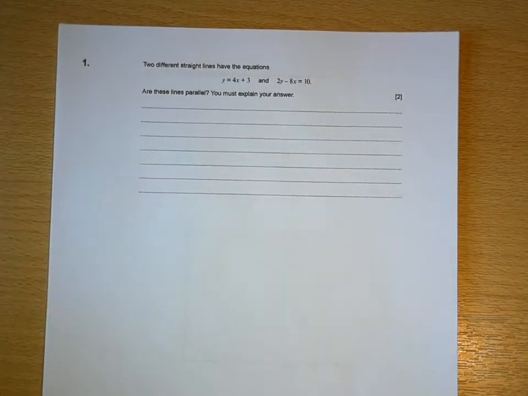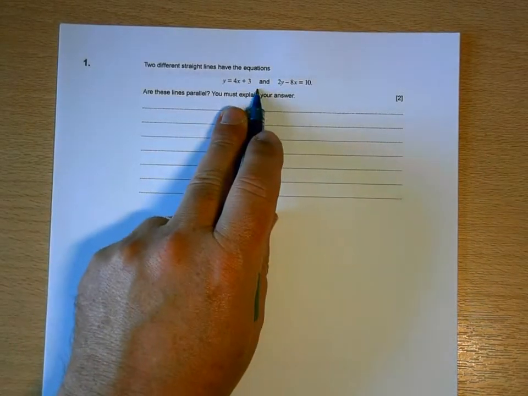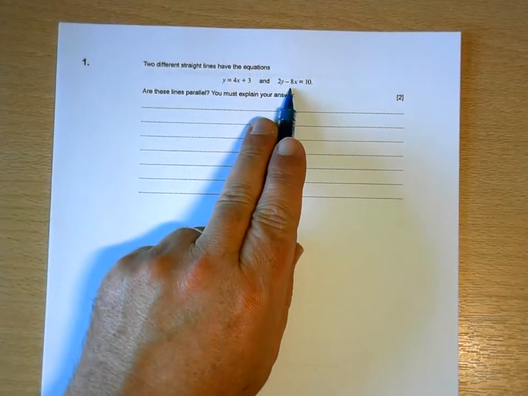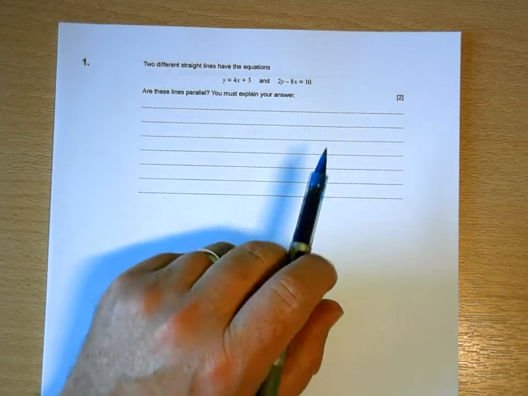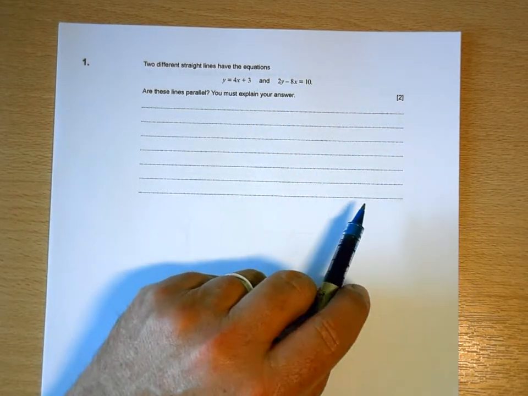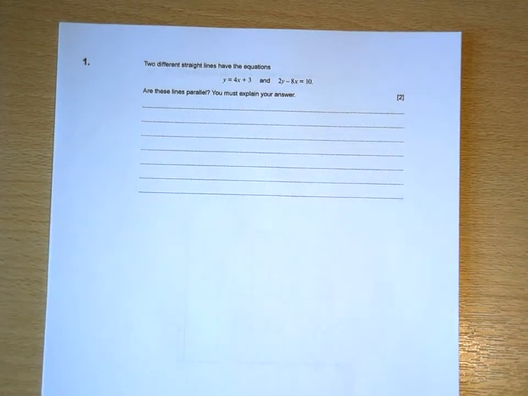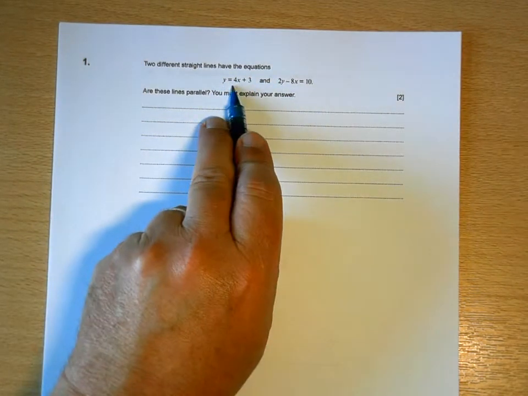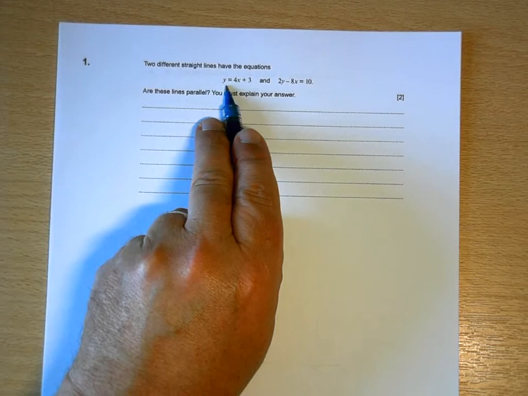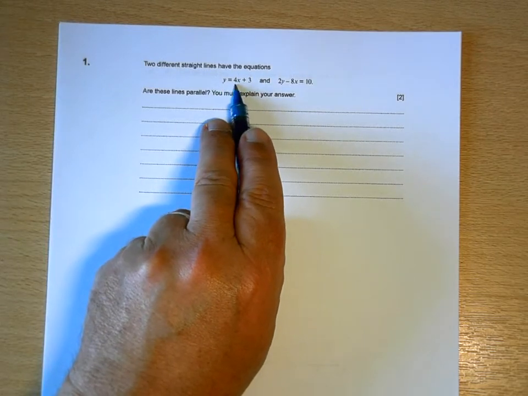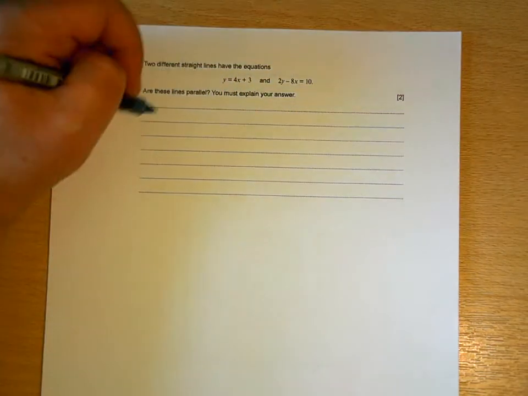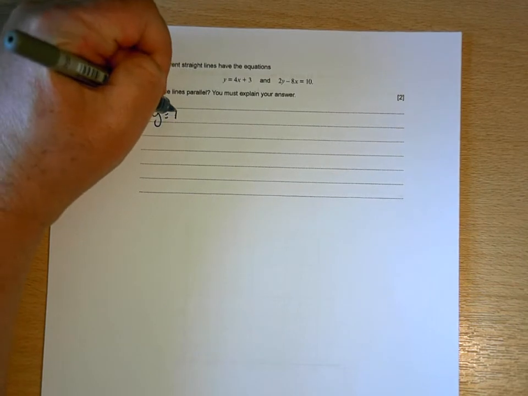Two different straight lines have the equations y equals 4x plus 3 and 2y minus 4x equals 10. Are these lines parallel? Well, that's already in the form y equals mx plus c, so you can see straight away that this line has a gradient of 4.